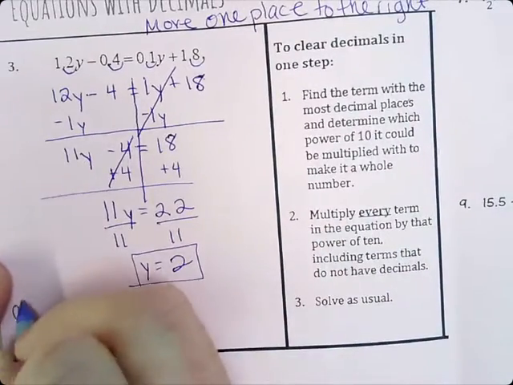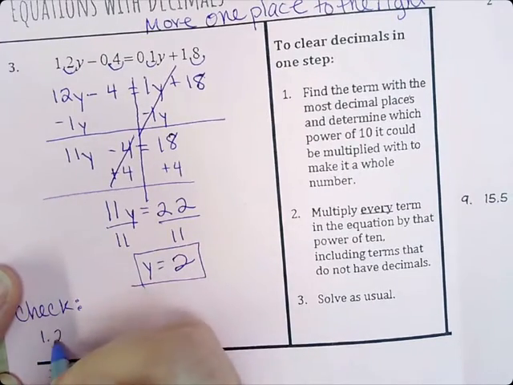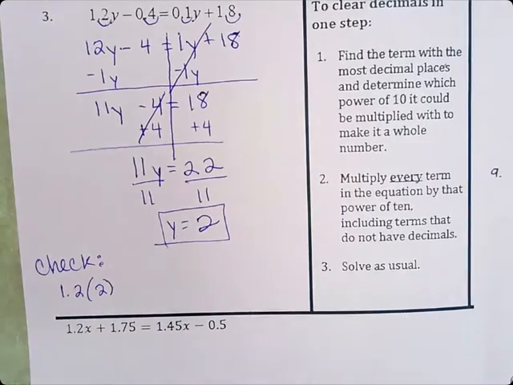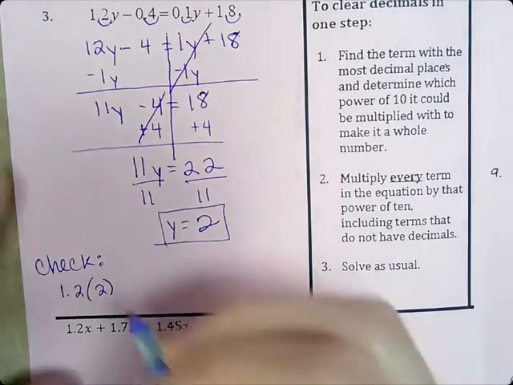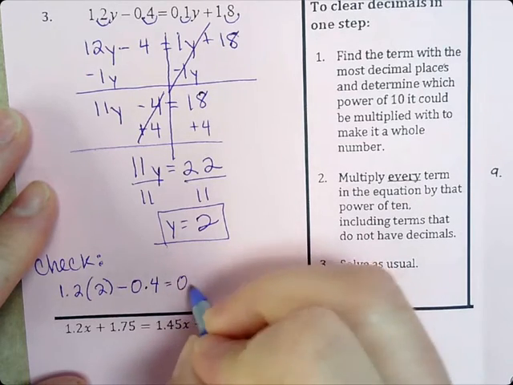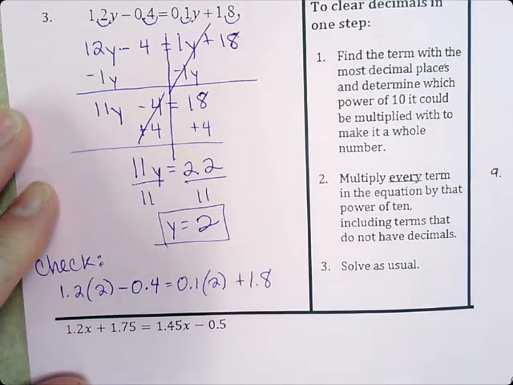We do need to check it into the original equation. So 1.2 times 2 minus 0.4 equals 0.1 times 2 plus 1.8.